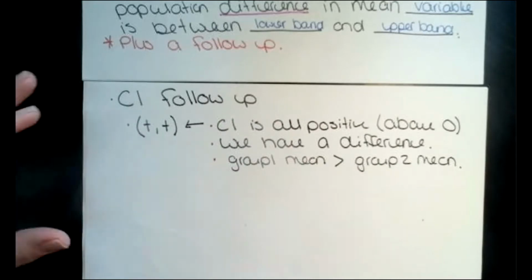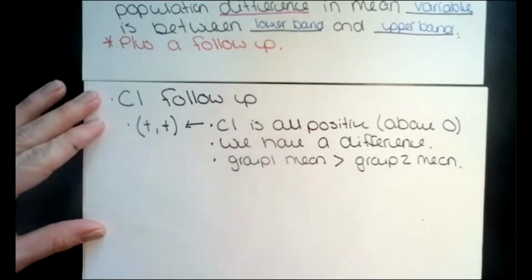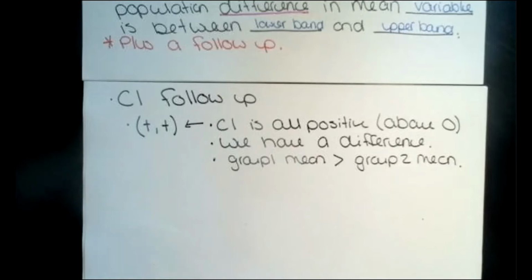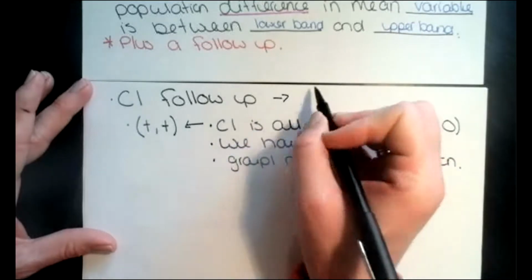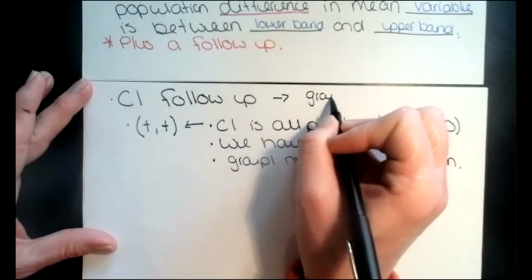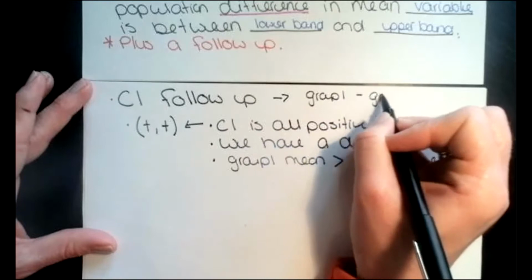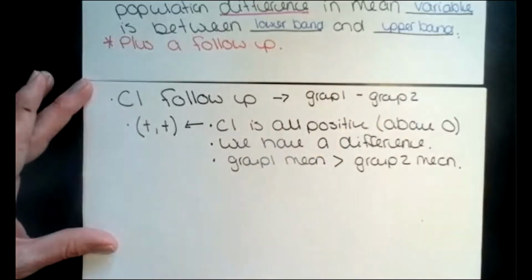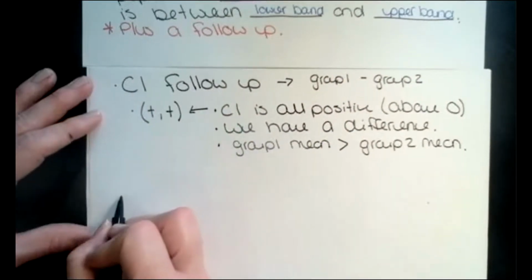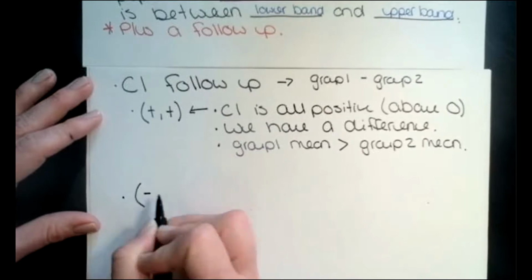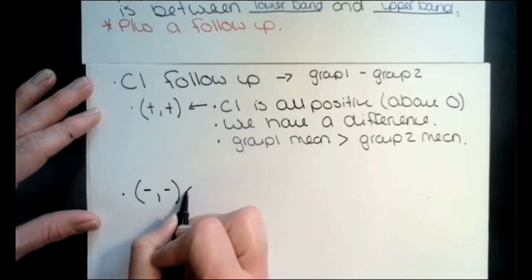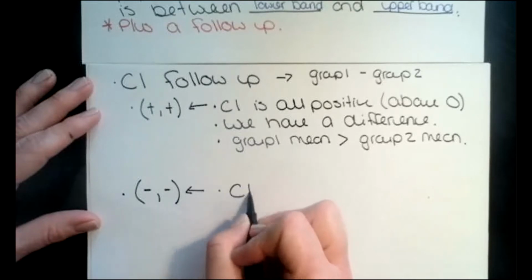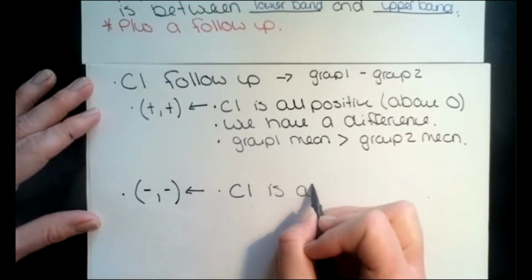So I have three different things here. Okay, let's do that. So I have my CI is all positive, it's above 0. We have a difference. Group 1 is greater than group 2 because when I'm looking at these CIs, what we're looking at is the group 1 minus group 2. Okay. That order of subtraction matters. And here it is. We can have an all negative CI, right? So this means the CI is all negative.